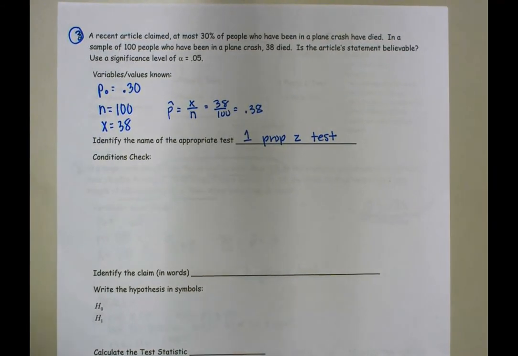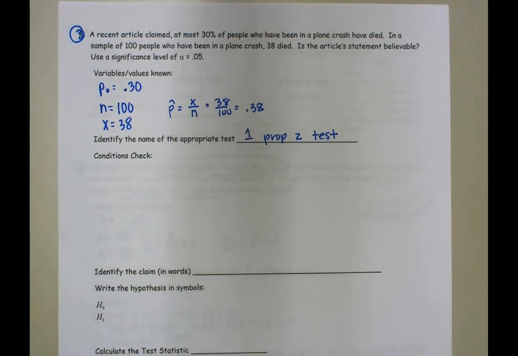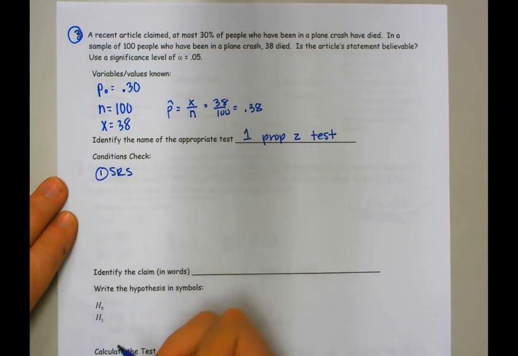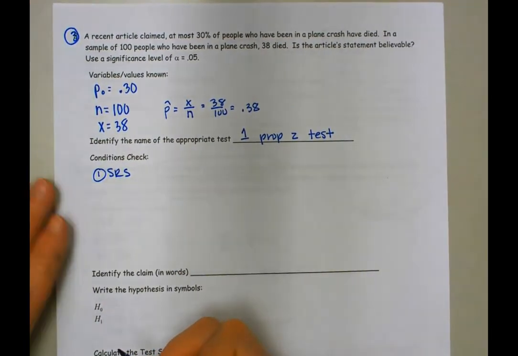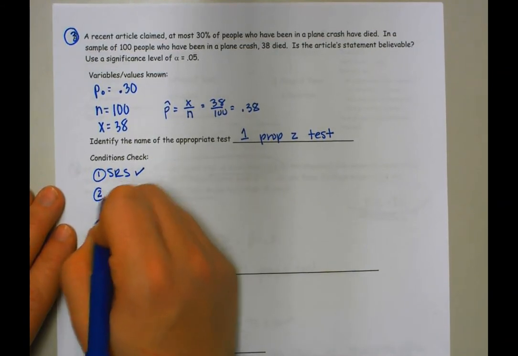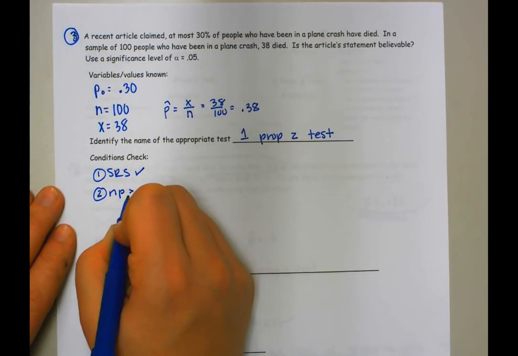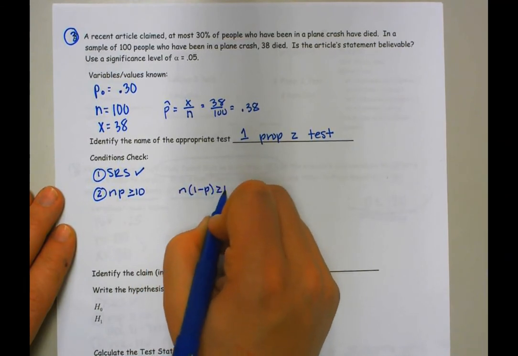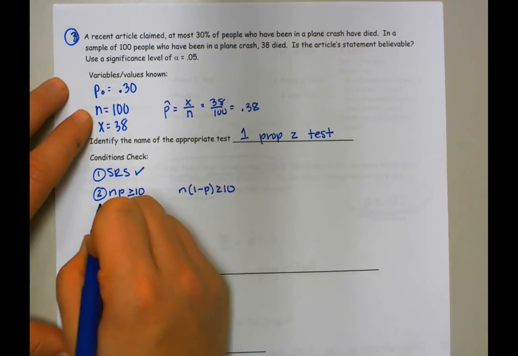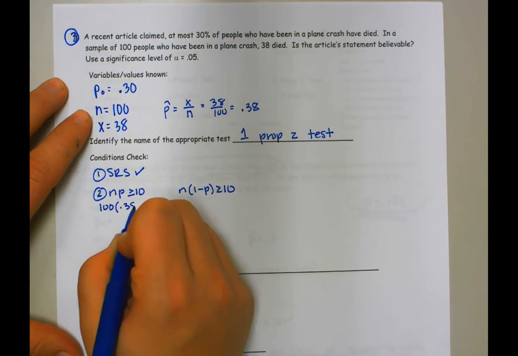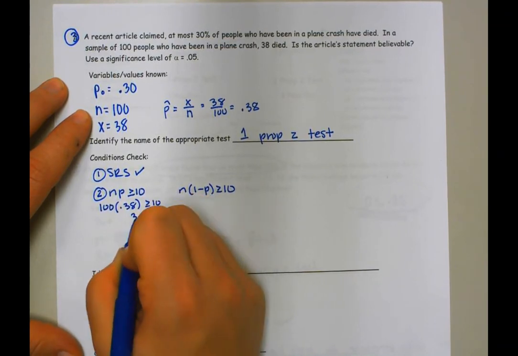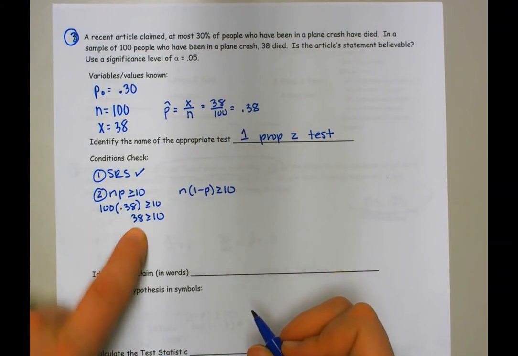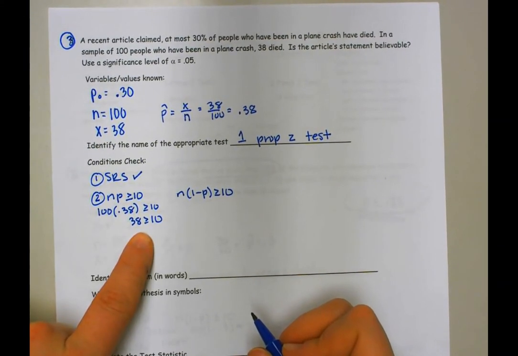So then we'll check those same conditions that we checked in our last example. So that we have a simple random sample, and we'll assume it's random in this case. And then we'll test that n times p is greater than or equal to 10, and n times 1 minus p is greater than or equal to 10. So if I do 100 times 0.38, I end up with 38. You should always note that n times p is also just x, so your x value is what you'd get here.